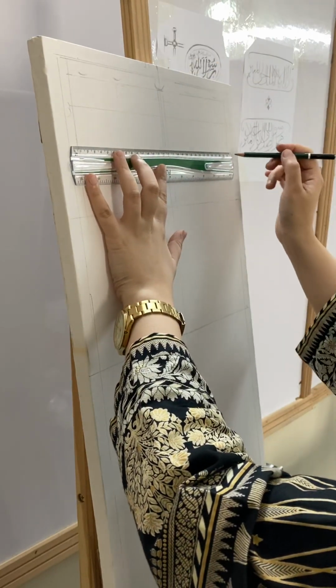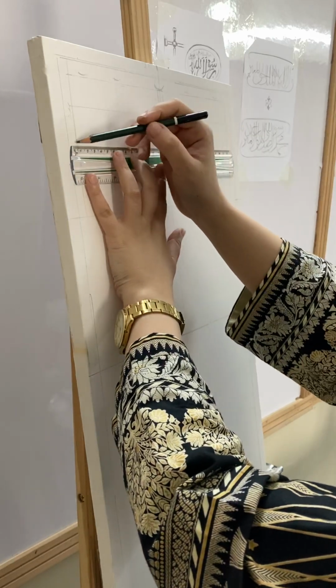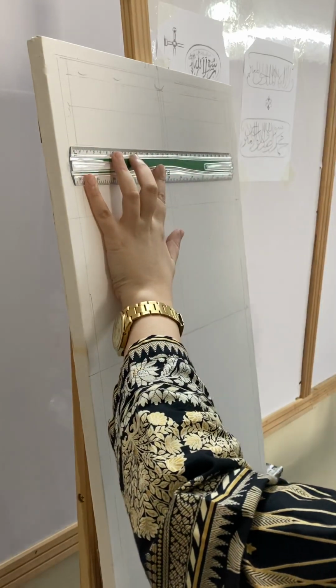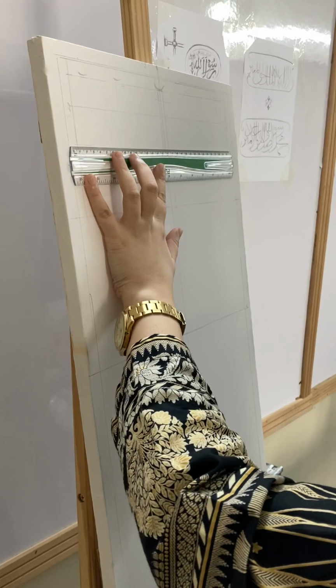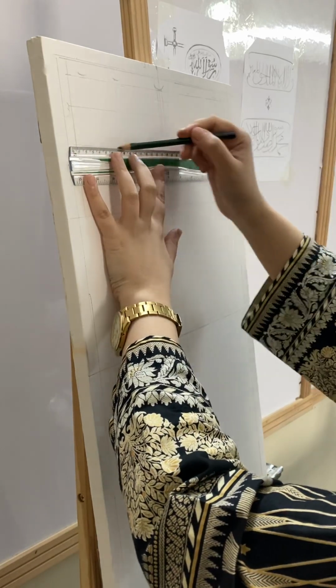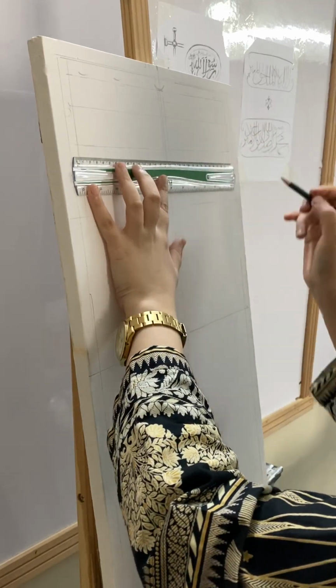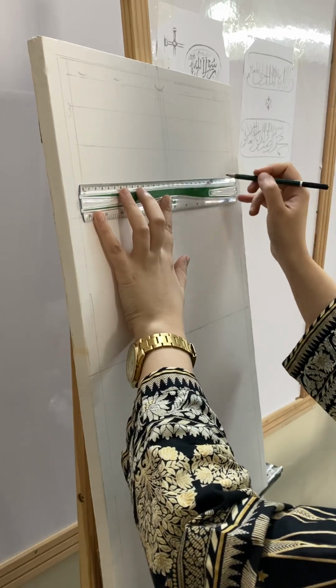So this drawing work is basically just a rough drawing. I should do that on this main canvas, but for your convenience I'm doing it here. I'll get myself transferred to that canvas soon.